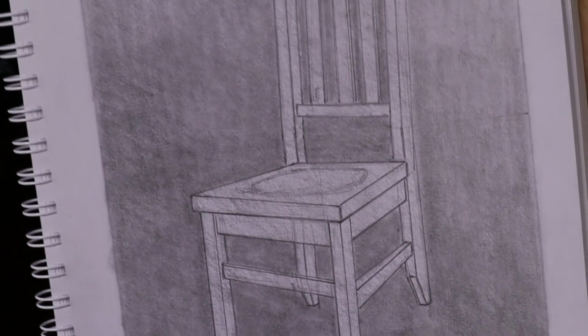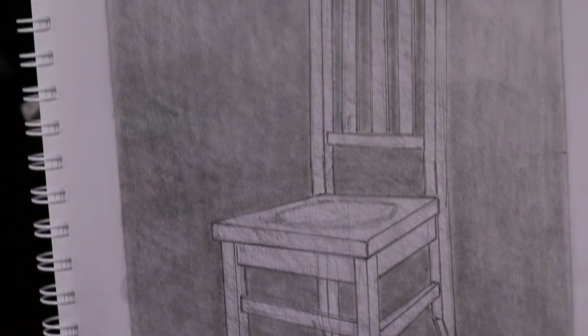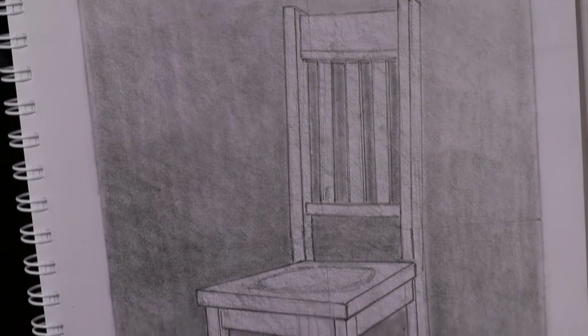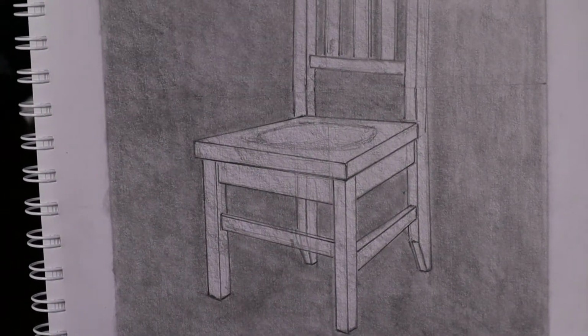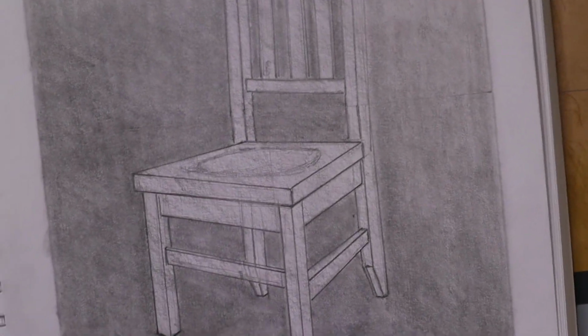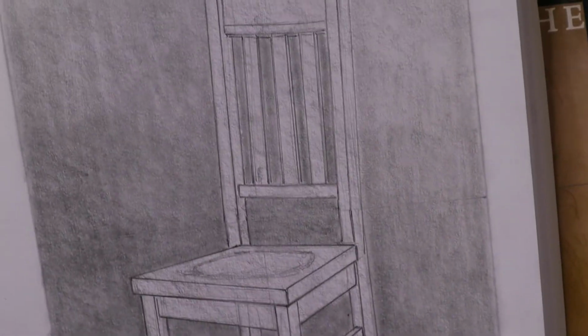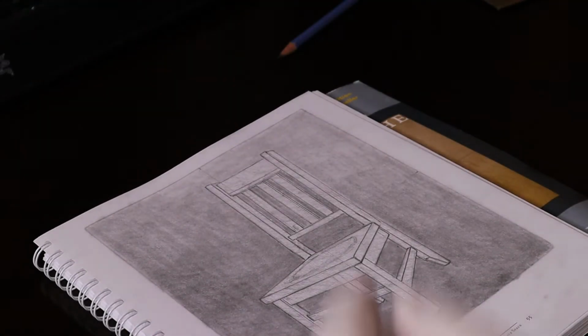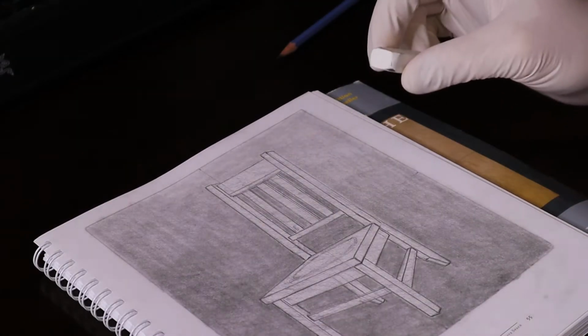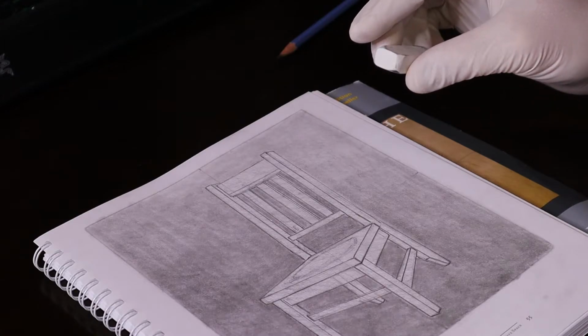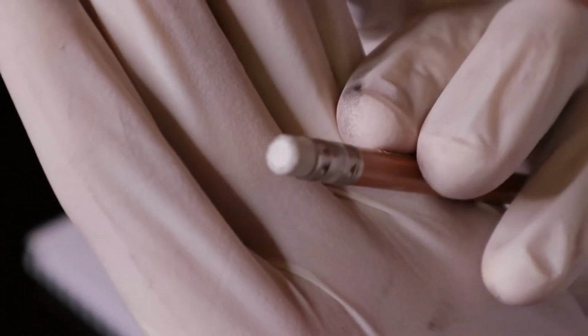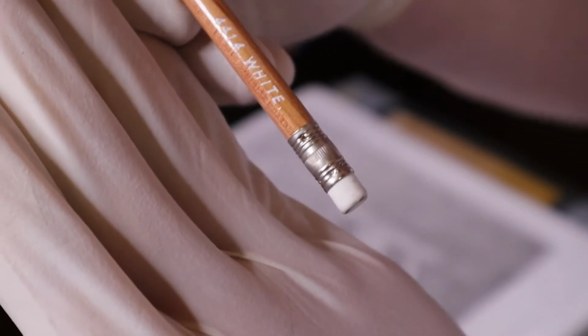Okay, now as you can see, we've already achieved that negative space feel, but we can take it a little further if we use our eraser and create some highlights. I'm going to pick a really good sharp corner. It would probably be better if you used something that already has a really good sharp edge on it, like something like this. So we may just do that.